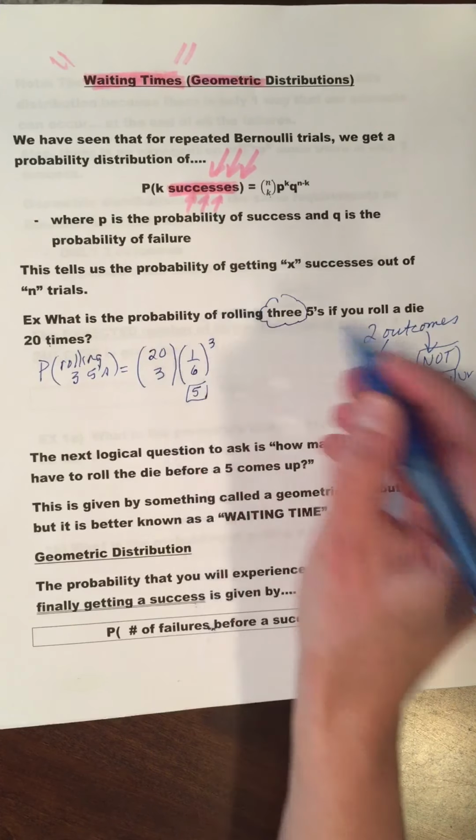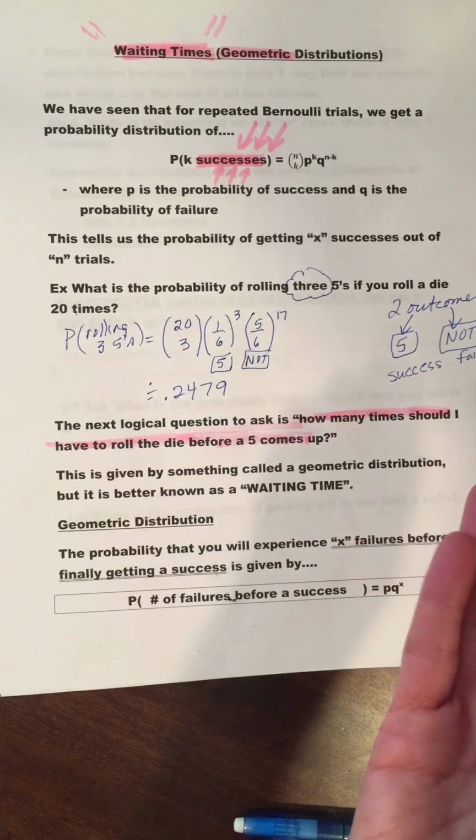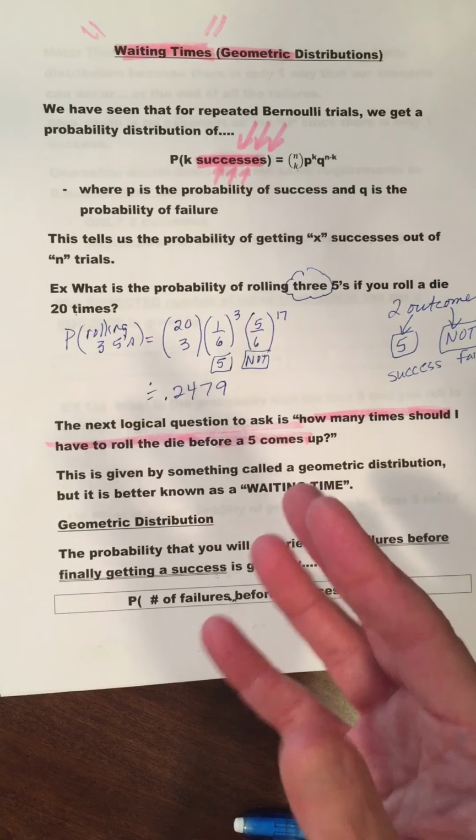Okay. The next logical question to ask ourselves is, how many times should I have to roll the die before a 5 would come up? So I've got the die in my hand, I'm rolling it, I'm rolling it, I'm rolling it. I'm writing down whatever roll I have, I'm keeping track.